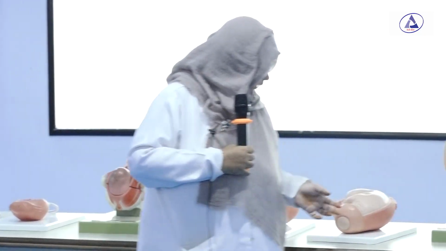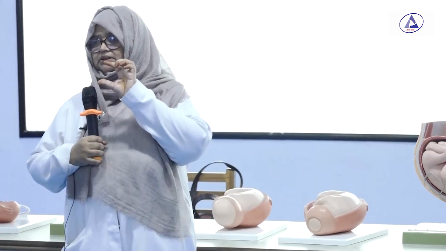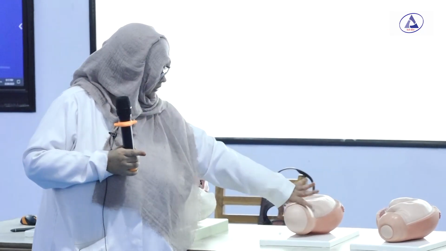Anyway, the normal length is 3 centimeters. It is cylindrical in shape. It is a closed cervix. Can you imagine? It will become paper thin and will enlarge to 10 centimeters. Understand?